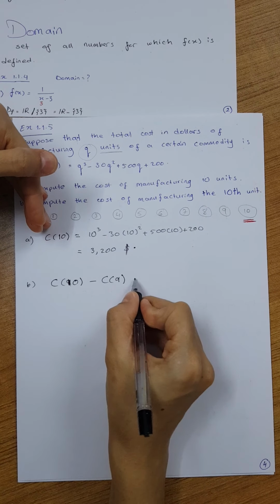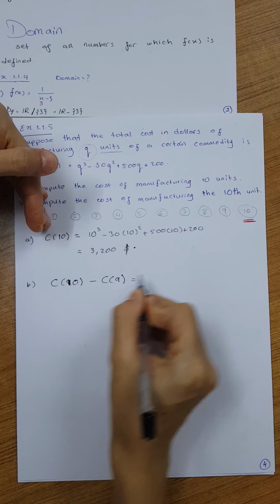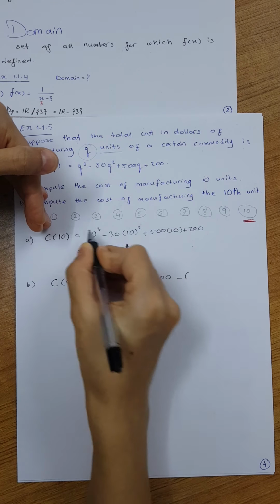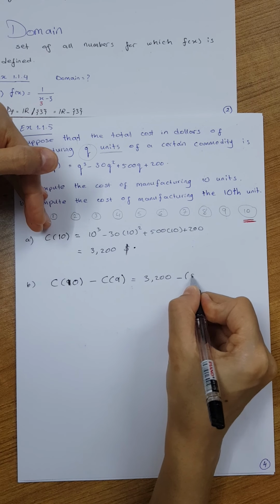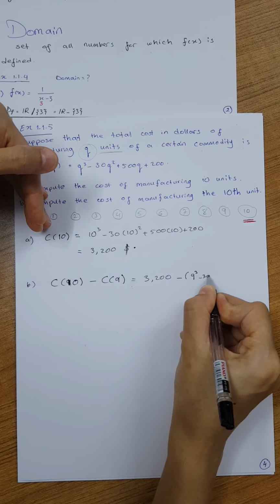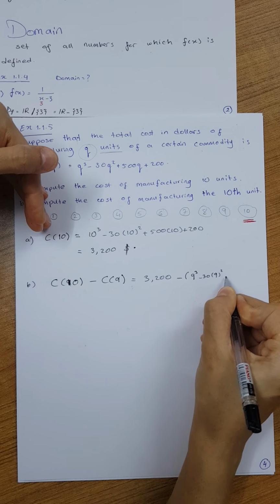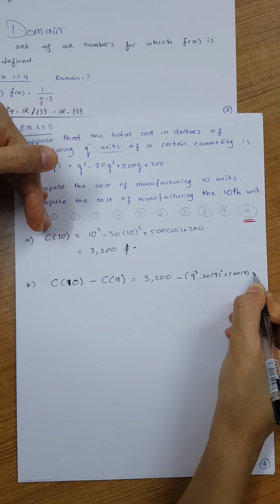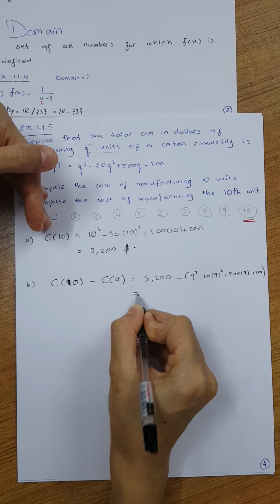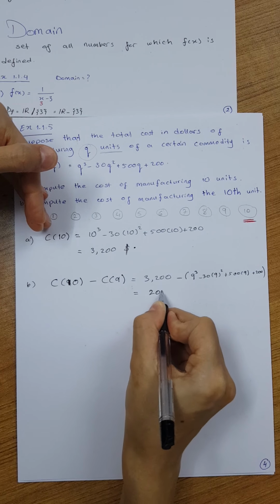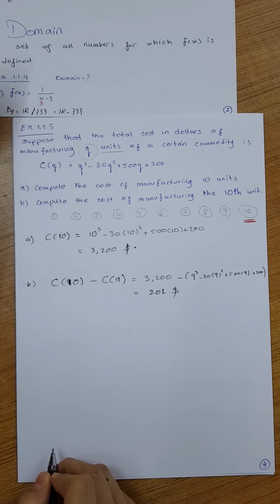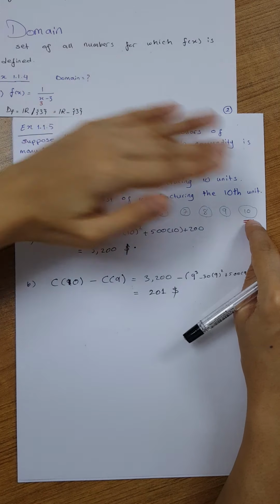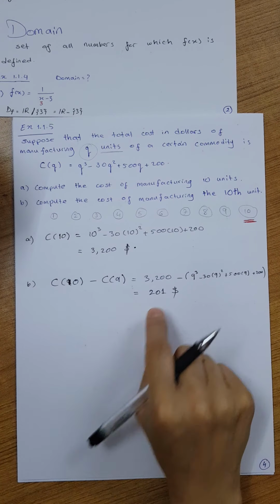So I have found the C of 10, that's equal to 3,200 minus, then I'm putting 9 in there, that will be 9 to the power of 3 minus 30 multiplied by 9 squared plus 500 multiplied by 9 plus 200. When you're doing that subtraction, it will be $201. So the cost for manufacturing the 10th laptop, only the 10th one, not the others, is equal to $201.